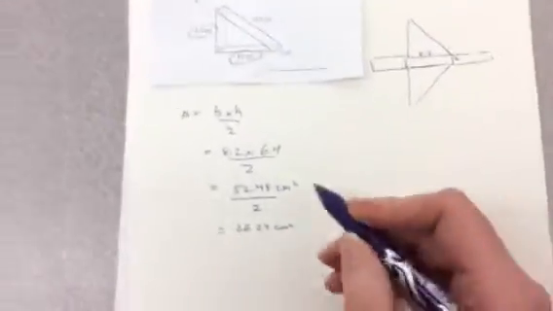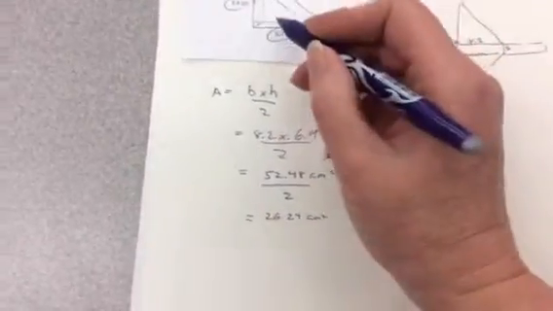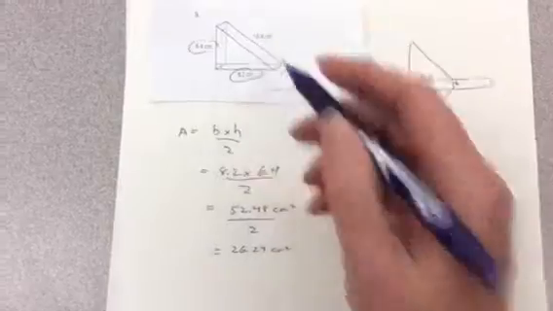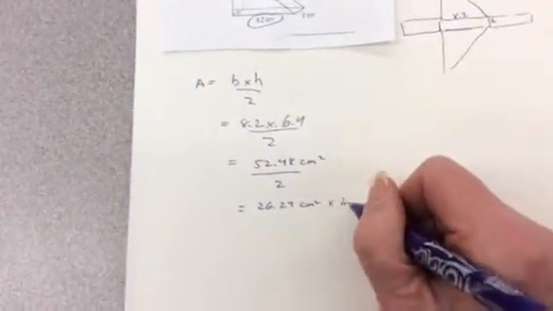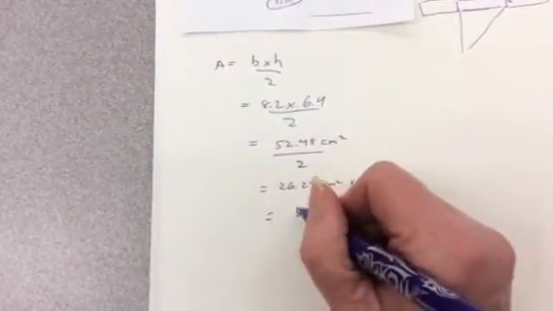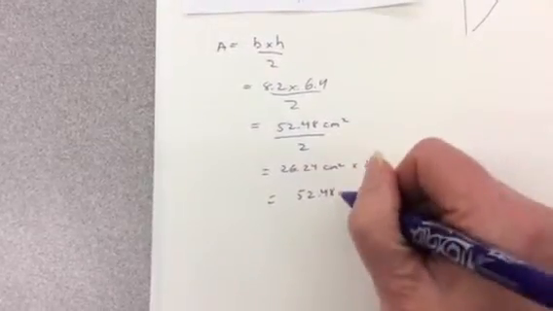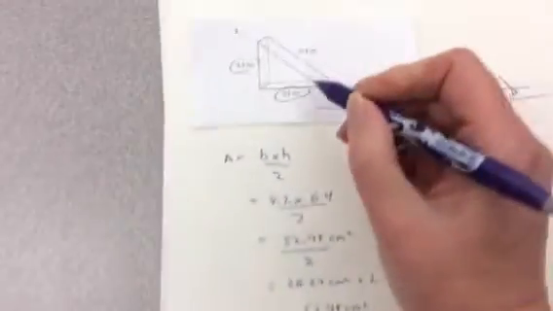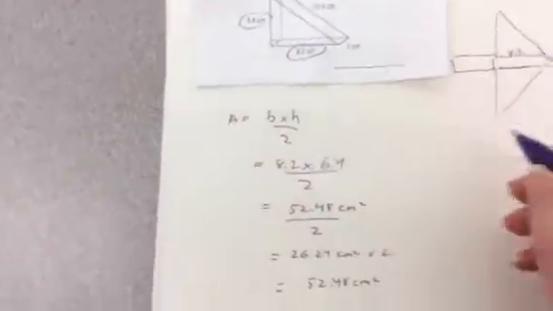And normally you'd divide that by 2, which would give you 26.24 centimeters squared for one triangle. Of course, because we have 2 triangles, we have one on this side and one on the other side. Now we're going to take that number and multiply it by 2, and we're going back to 52.48 centimeters squared. Now you just have the 3 rectangles to do.